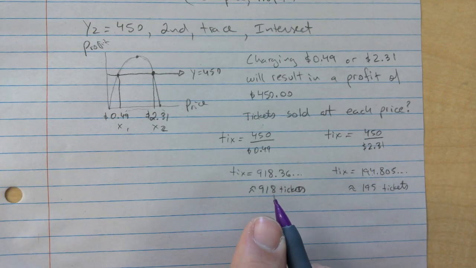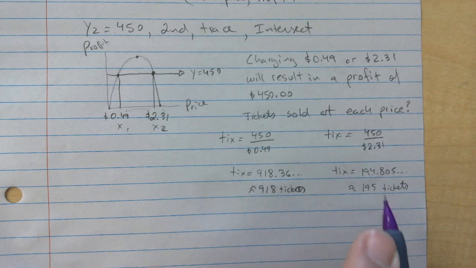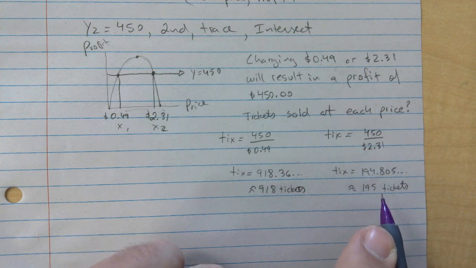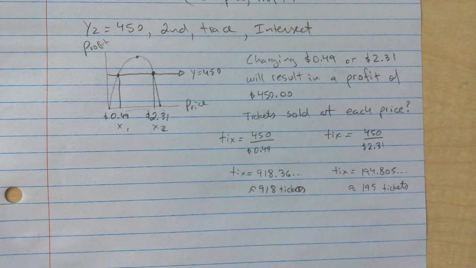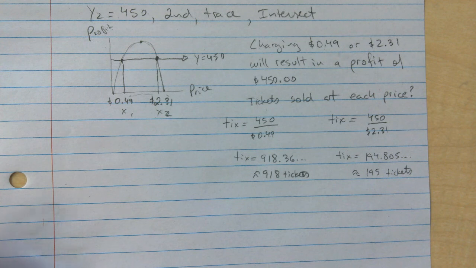So lower price, more tickets sold. Higher price, fewer tickets sold, but you're still making the same amount. So it depends on what you want, right? Do you want more people in the building, or do you want fewer people making the same amount, right? So that is that.